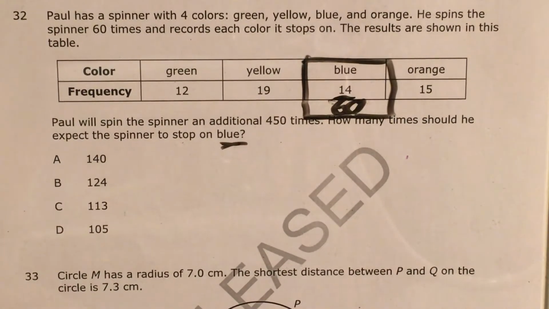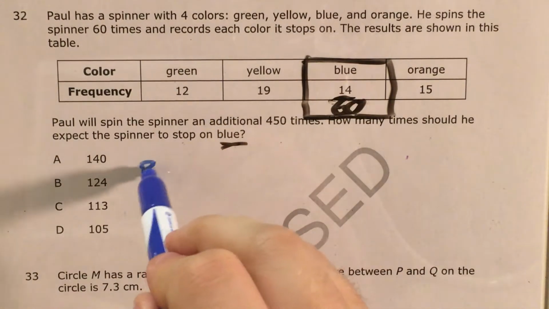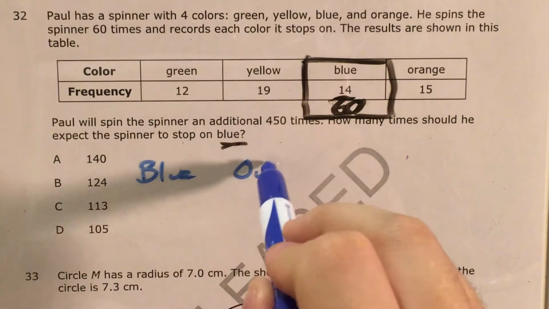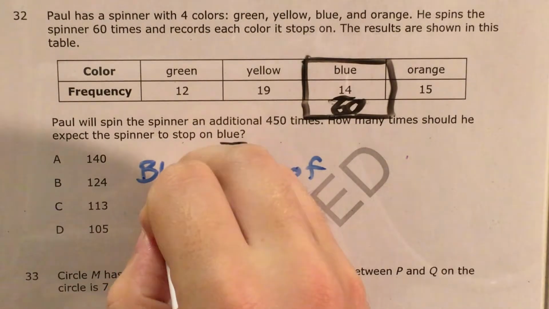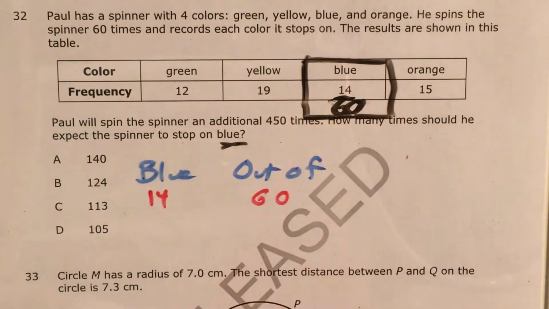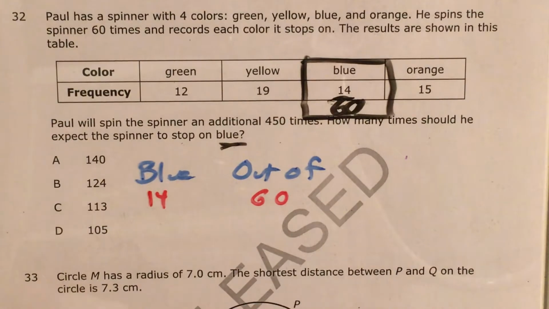And for this, I'm actually going to go ahead and pull out a proportion to solve this. It takes out one of the steps that we don't really need, because if we're thinking, okay, I got blue 14 times out of 60, that means that I'm going to get blue again.